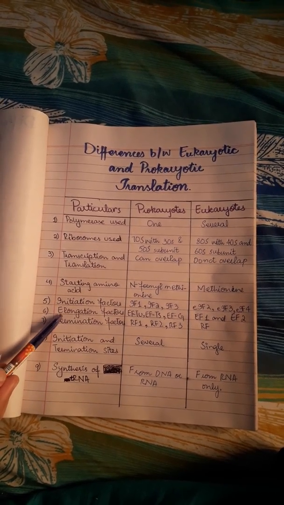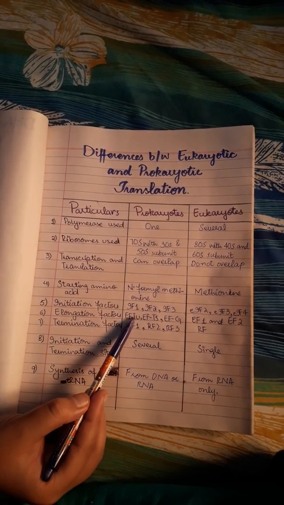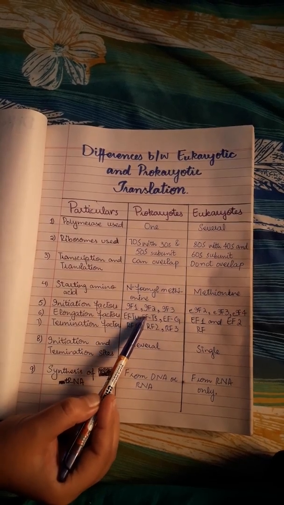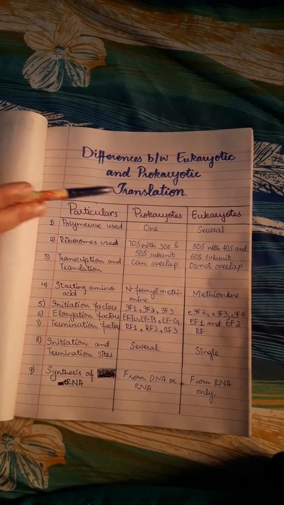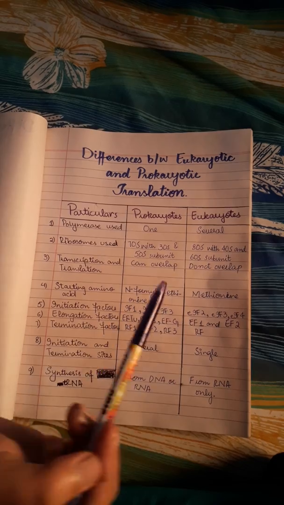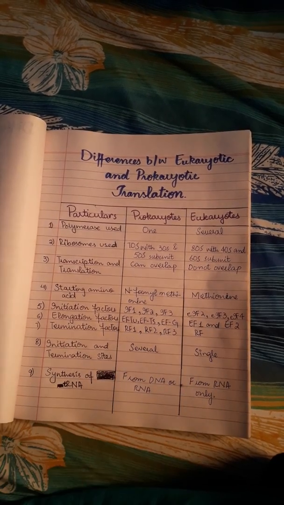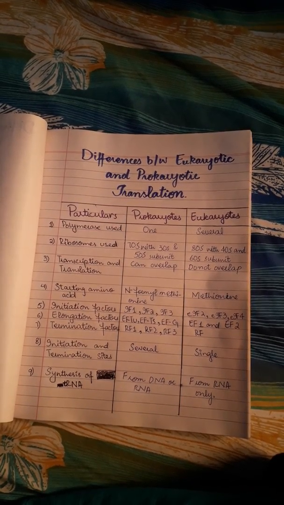So the second is the elongation factor. EF-Tu, EF-Ts and EF-G are the prokaryotic elongation factors, while eEF1 and eEF2 are the eukaryotic elongation factors.